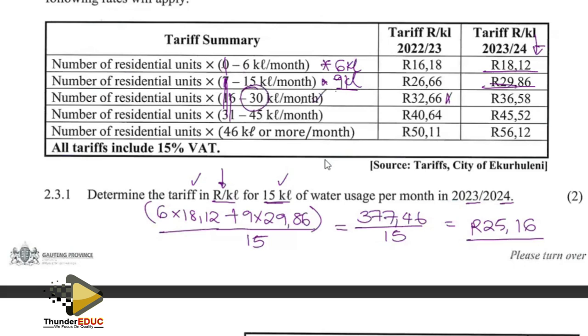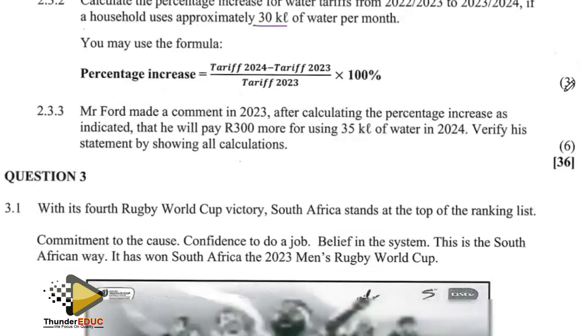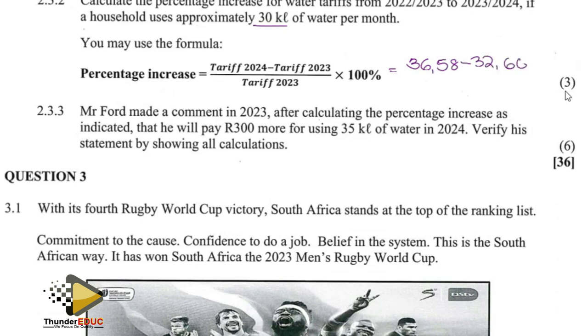So we are taking these values here and substituting into the formula. 36,58 minus 32,66 divided by the one for 2023, which is 32,66, times 100.